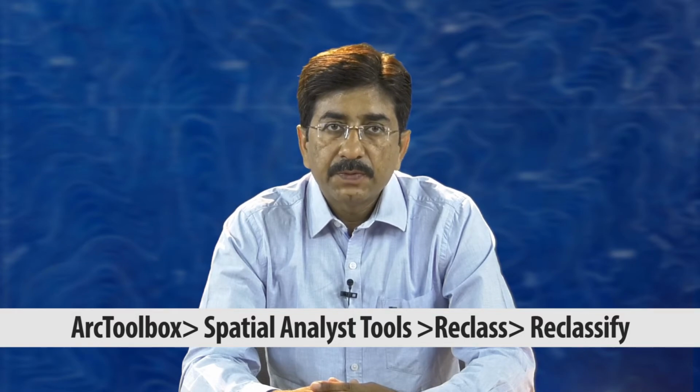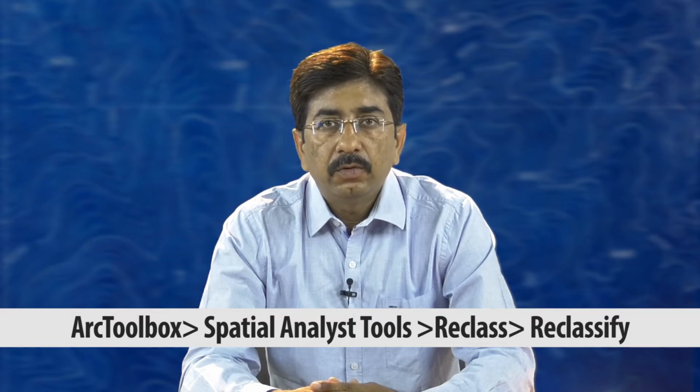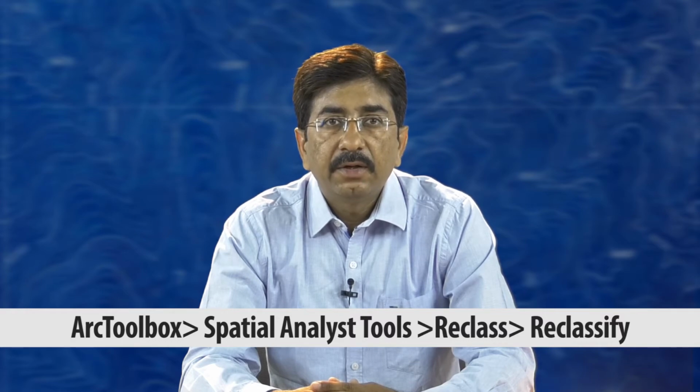Reclassifications. The Reclassify tool allows the values of a raster to be reclassified. That is, it replaces the current values of each cell with new information. Data can be reclassified from any variable stored in the raster format, that is slope, elevation, precipitation, temperature, etc. To run the reclassification, open the Reclassify tool as follows. Select Arc Toolbox, go to Spatial Analysis Tools, then go to Reclass and finally select Reclassify.